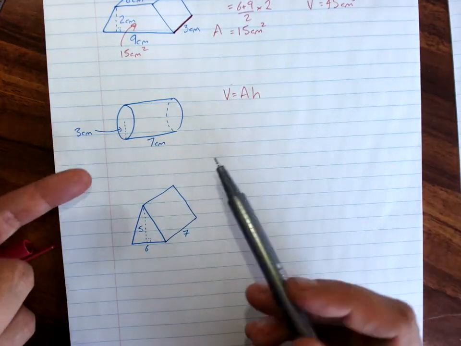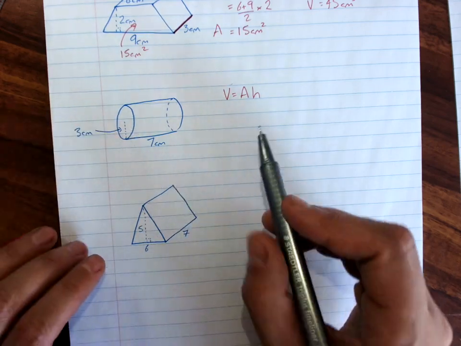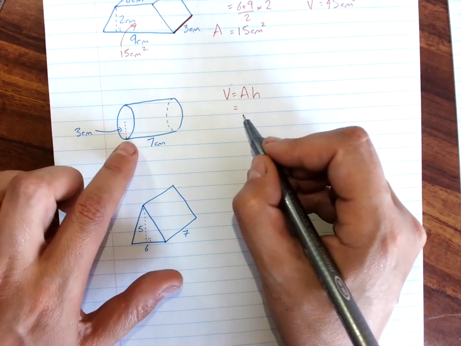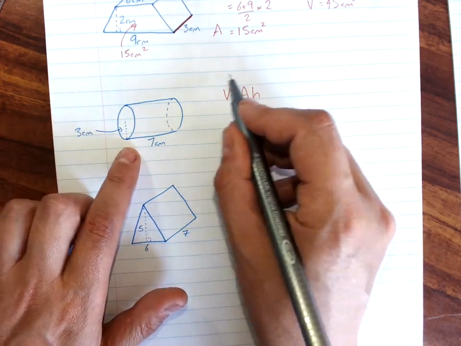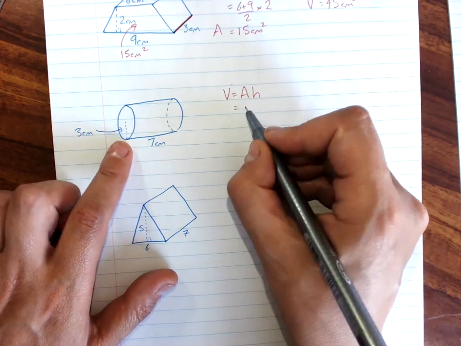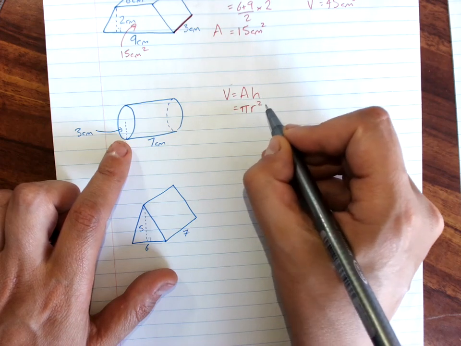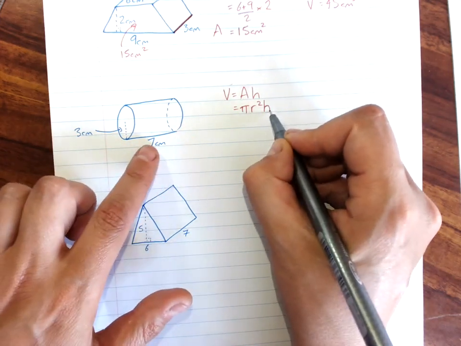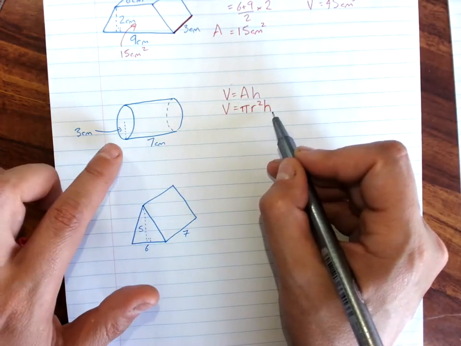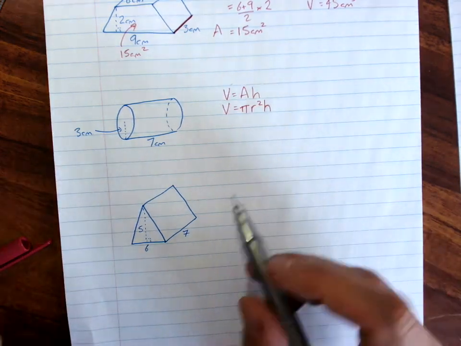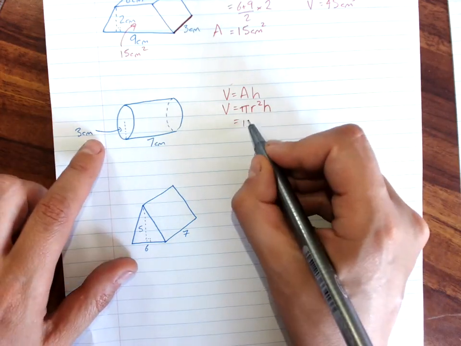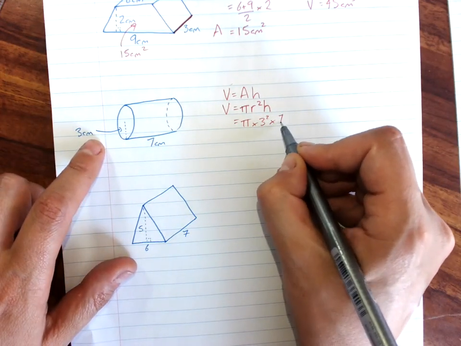Now what we can do when the shape has an area formula, which it will, is instead of area, underneath we can write the area formula for this specific shape, because this is the formula for every prism. For a circular prism or a cylinder, area is pi times the radius squared, and then we times it by the prism's height, and this is the volume formula for a cylinder, pi r squared h. But we can get it from the overall volume formula. Substitute in our values, pi times 3 squared times 7.